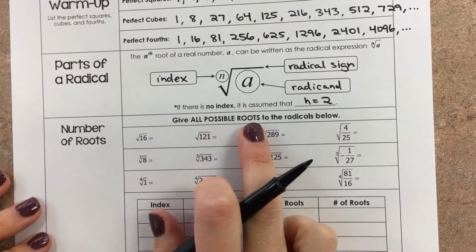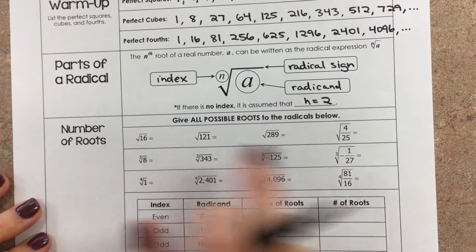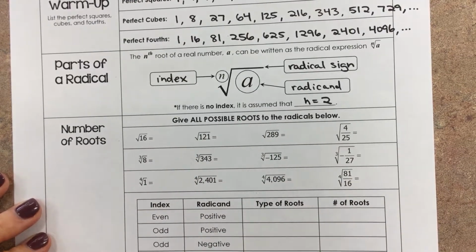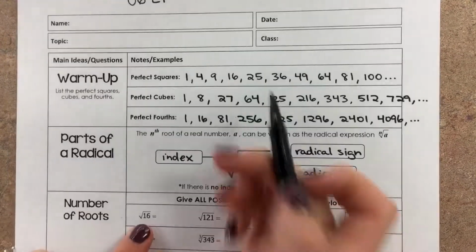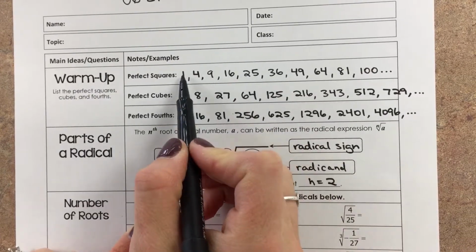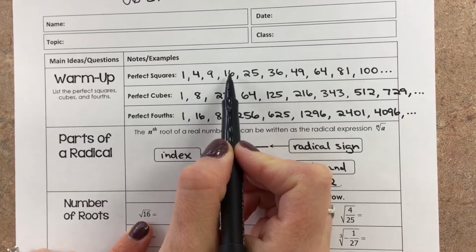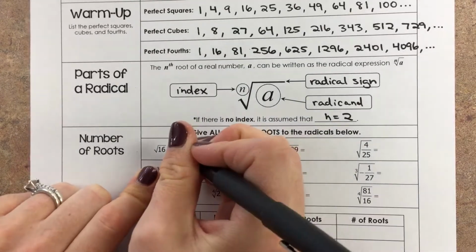So we say give all possible roots. So just figuring out what the roots are, how many of them there are. So the square root of 16. So 16 is in our list of perfect squares. So it is 1, 2, 3, 4 squared. So the square root of 16 would be 4.